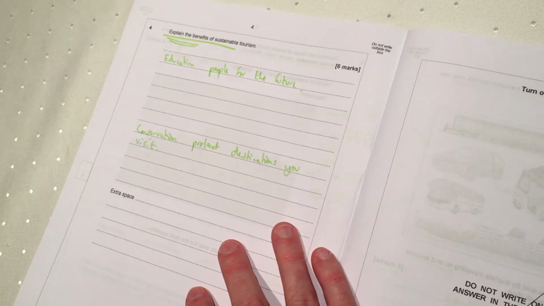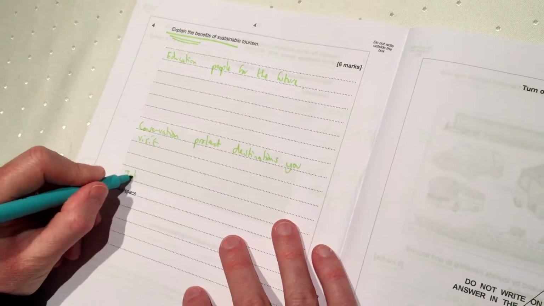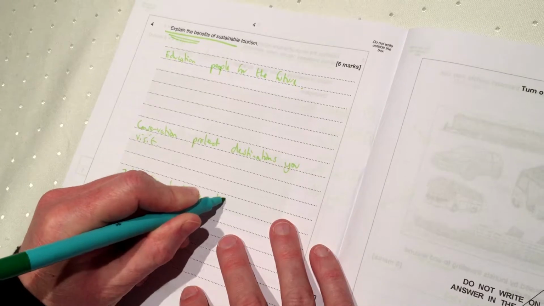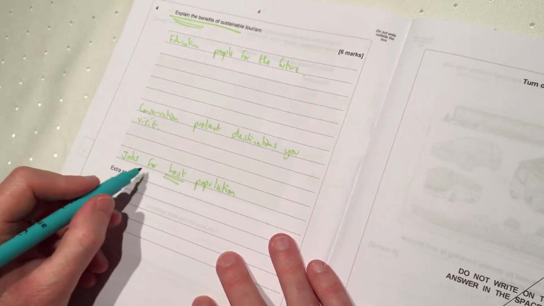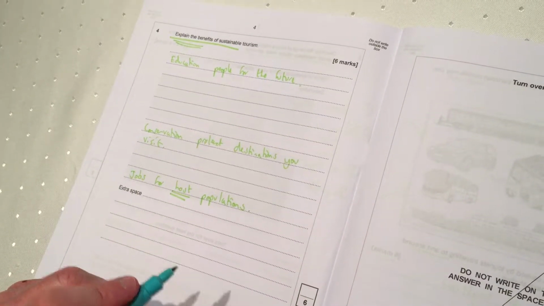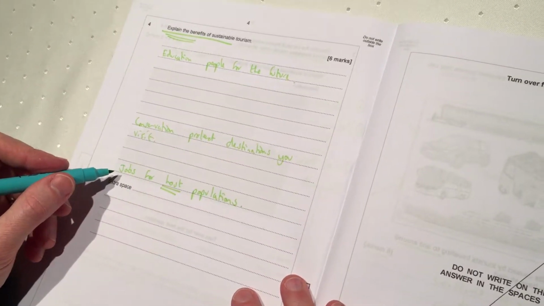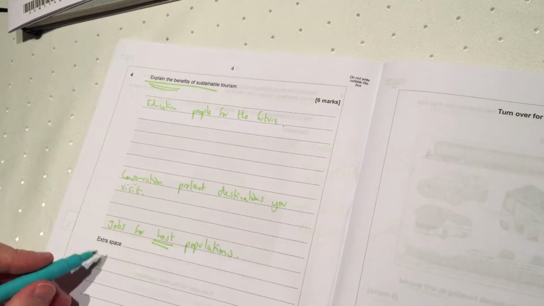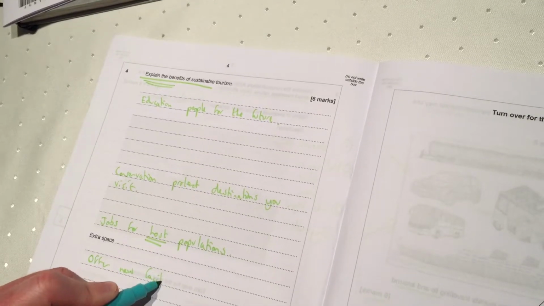Explain other benefits. Okay, so it can be things like how it helps the host community, so jobs for host populations. If tourism's sustainable, it provides jobs for people who live there, jobs for host populations. Anything else I can think of? So we've got the environment, we've got educating, we've got jobs. Perhaps if you have sustainable tourism and it grows, it can offer new facilities for local people.